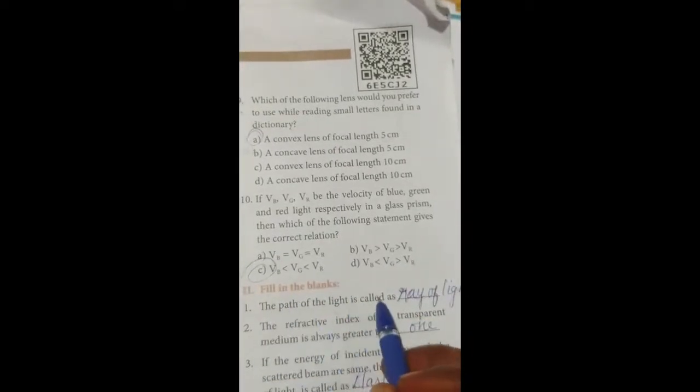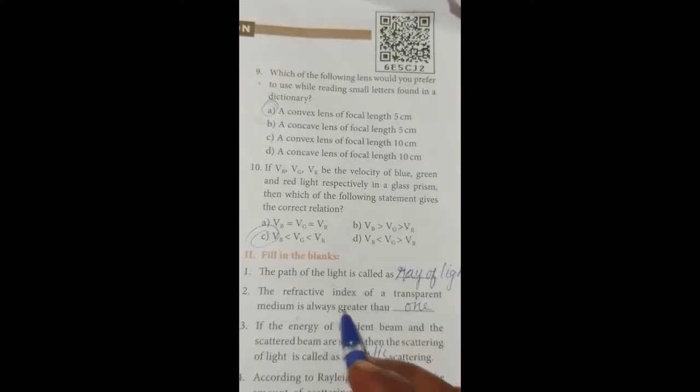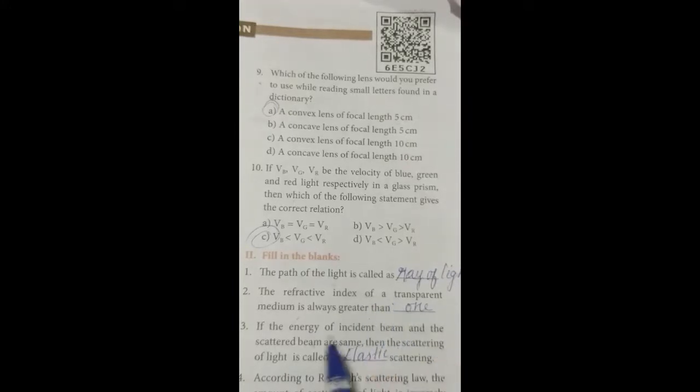Now fill in the blanks. Path of the light is called dash. Ray of light. Path of light is called what? Ray of light. The refractive index of a transparent medium is always greater than 1. For air medium, the refractive index value is 1. Other medium, the refractive index value is greater than 1.